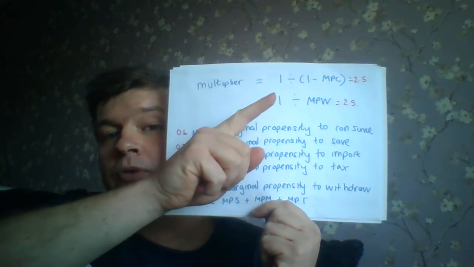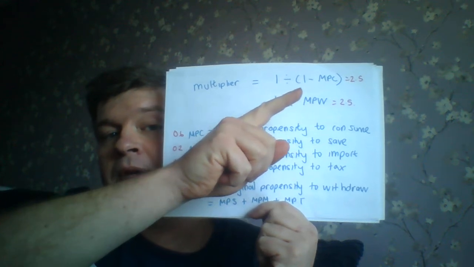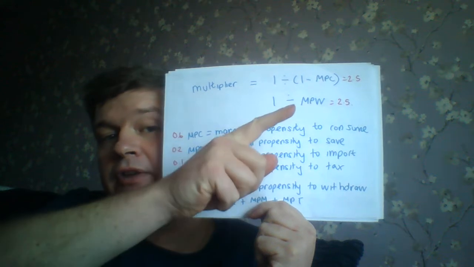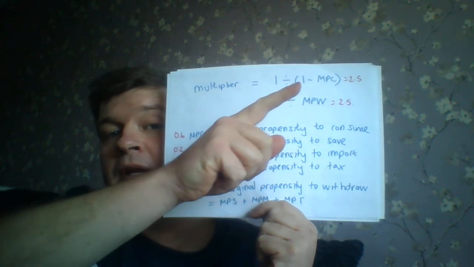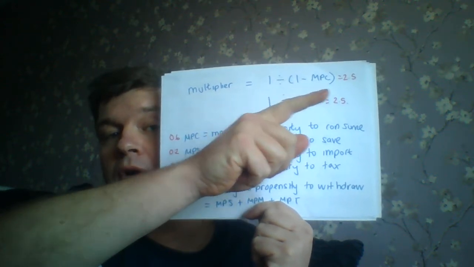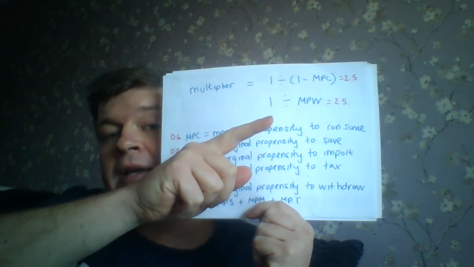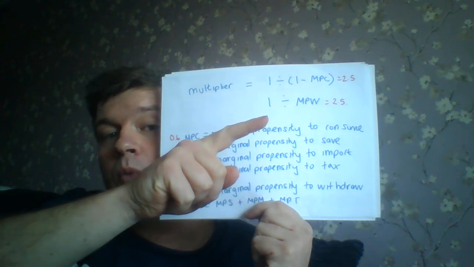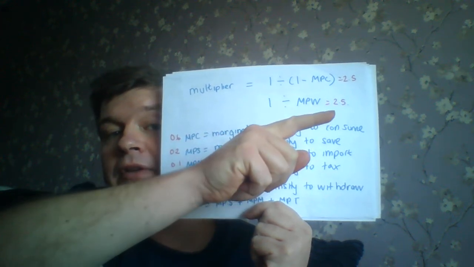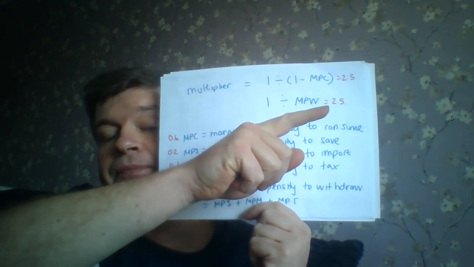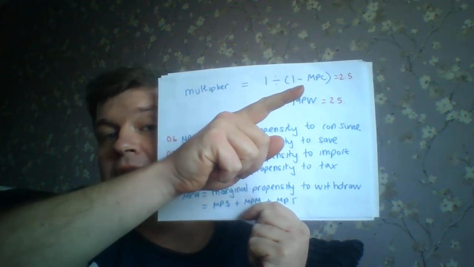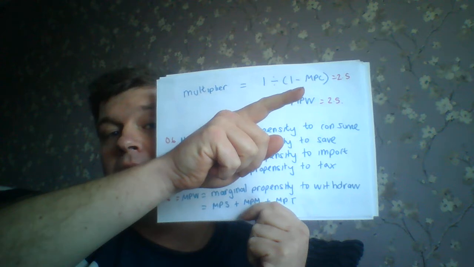So if I was to input numbers into this top one here, 1 divided by 1 minus the MPC, remember the MPC is 0.6, so that would be 0.4. 1 divided by 0.4 is 2.5. If I use the other formula, the MPW is 0.4, so 1 divided by 0.4 is also 2.5. Now when you think about that, if I do 1 take away the MPC, it will give me the MPW.